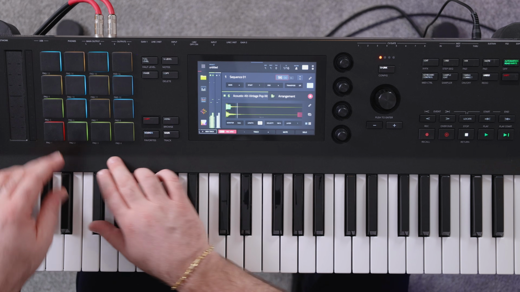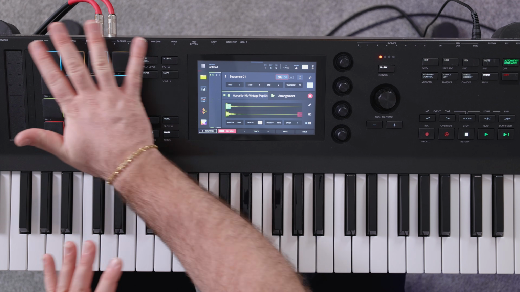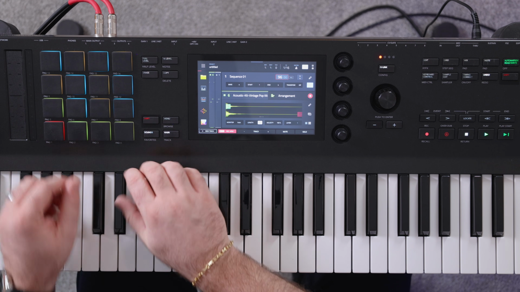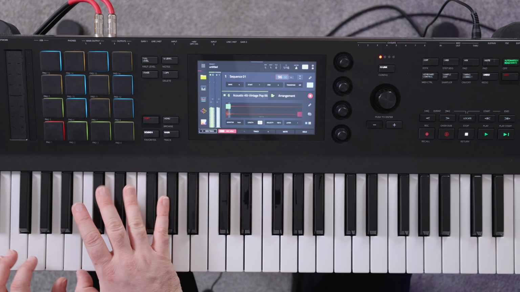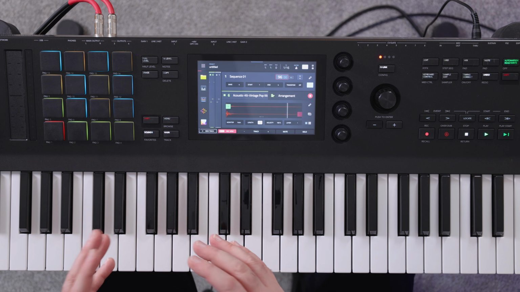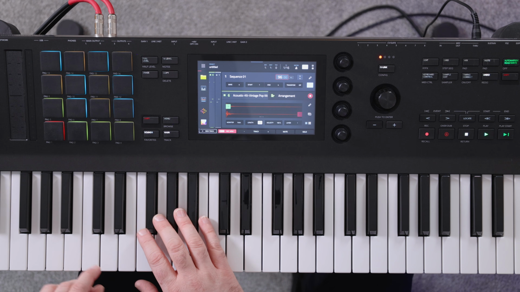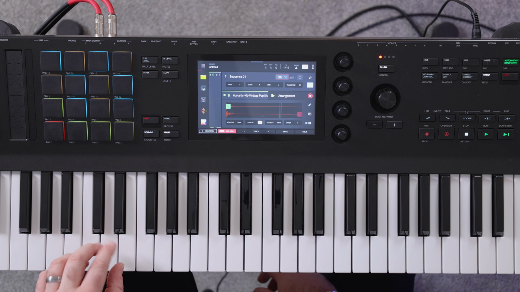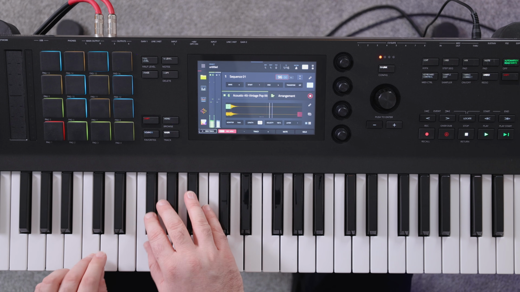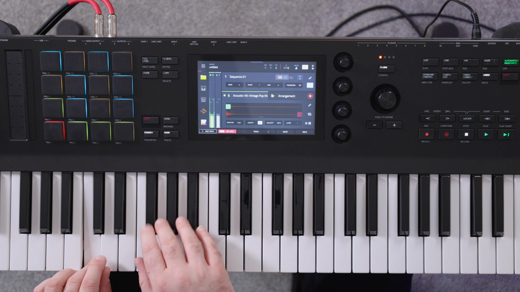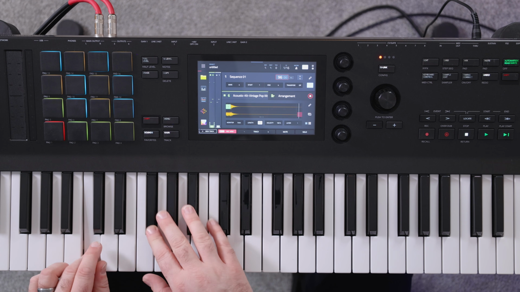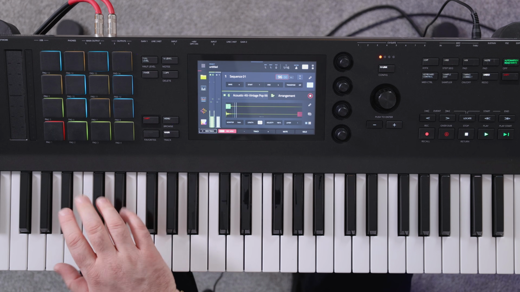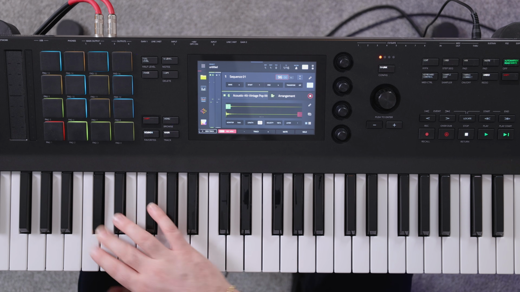What's interesting with the layout here, and yes, you could go modify the notes that your pads are triggering, but on a keyboard, the kick is our C, snare is our D. Our rim shot is our C sharp.